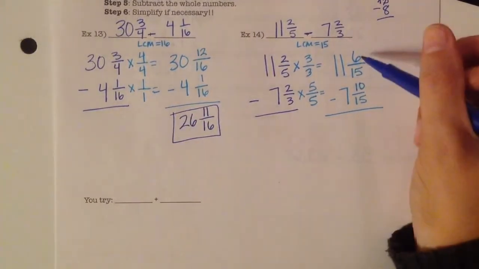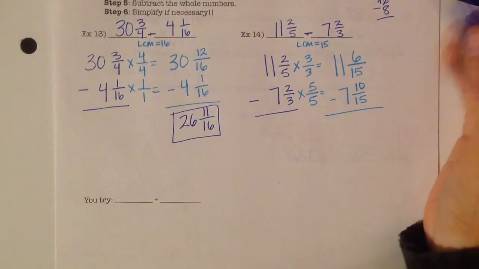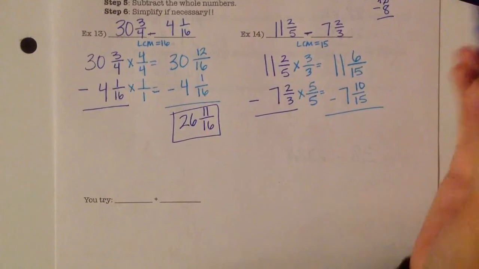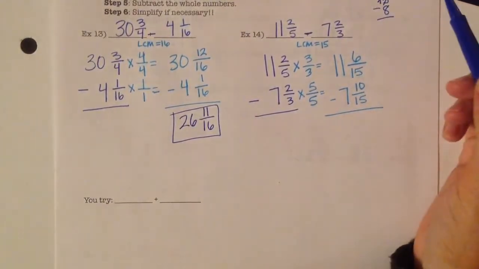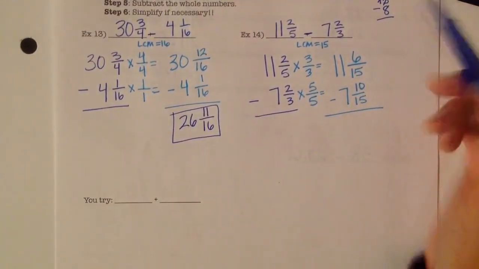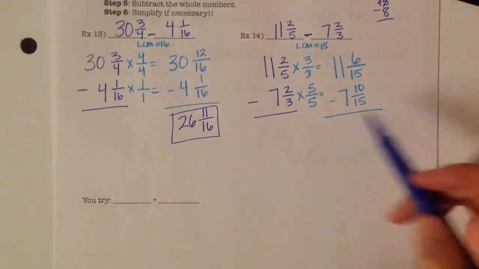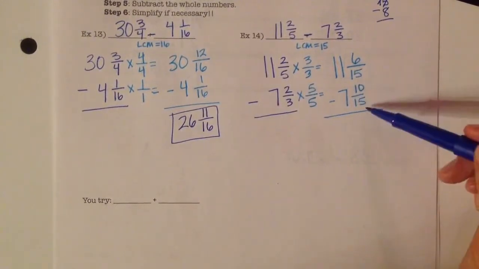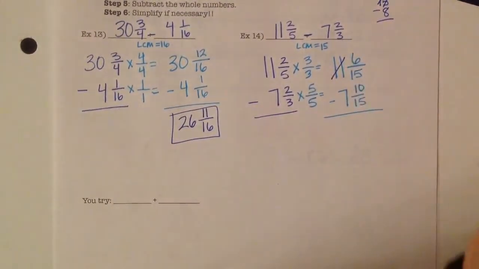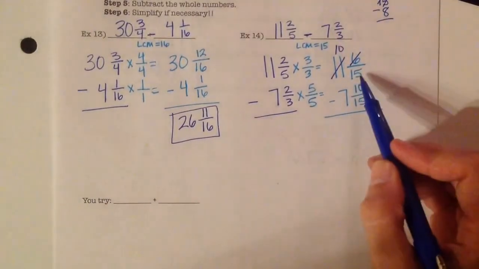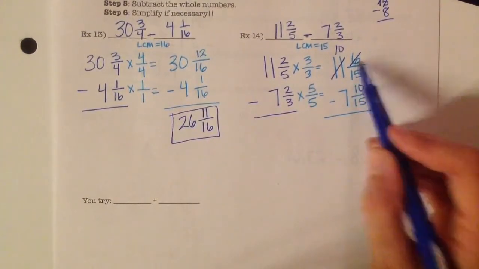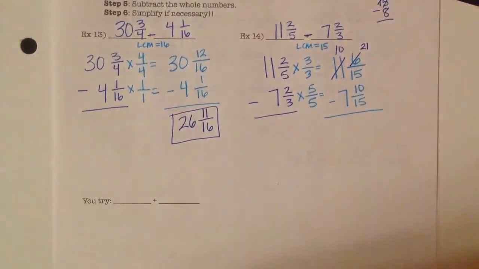Here's the problem. I'm trying to subtract 6 minus 10, but I can't do that because this number is smaller. That's where this step up here comes into effect. I have to borrow, like I did up here, but it's a little bit different. We work in base 10, so we always add 10, but with fractions it's different. Our bases are determined by whatever our denominators are. Here I have to borrow from the 11. The 11 is going to become a 10. I'm going to change this 6, but I'm not going to add 10. I'm going to add this denominator because that's our base. So 15 plus my numerator of 6 gives me 21.